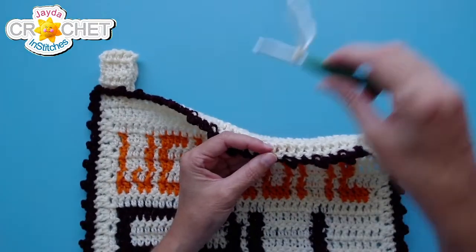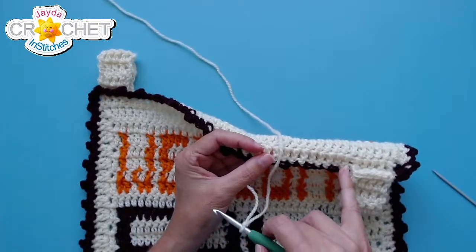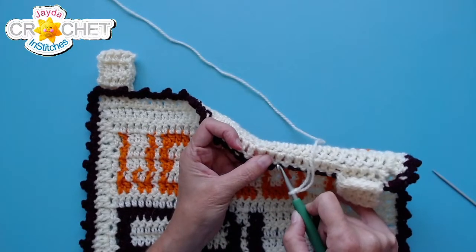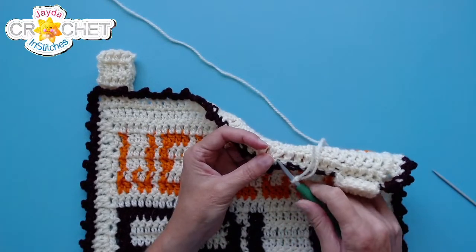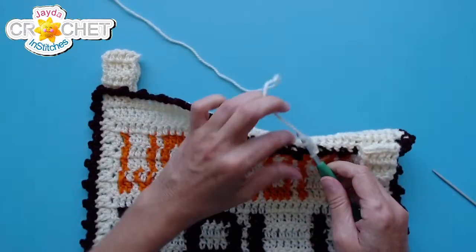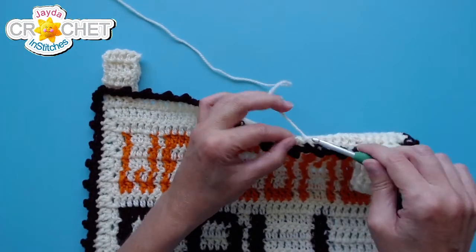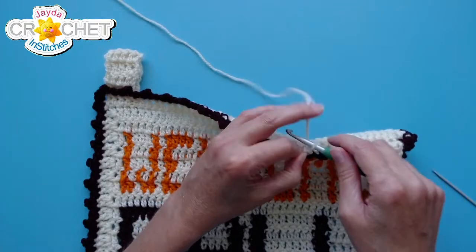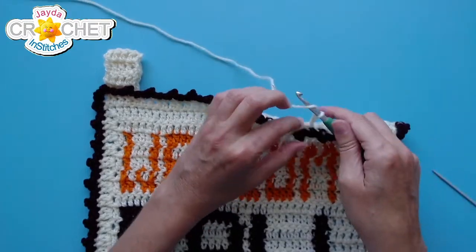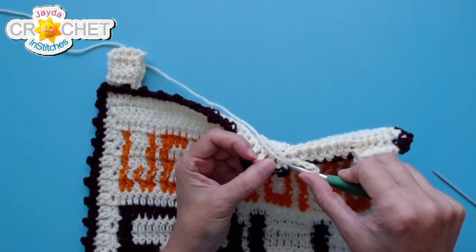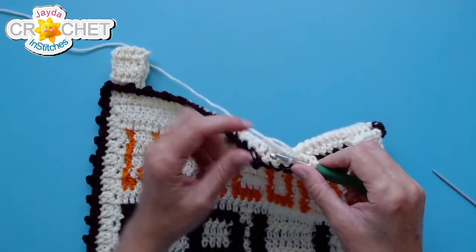So I'm going to start, let's see, how many did, 1, 2, 3, 4, 5, 6. Maybe I'll back it up one. There. Join with a slip stitch, chain 3, and then double crochet across the next 4 stitches. Again, I'm using the top loops. I'm anchoring it.